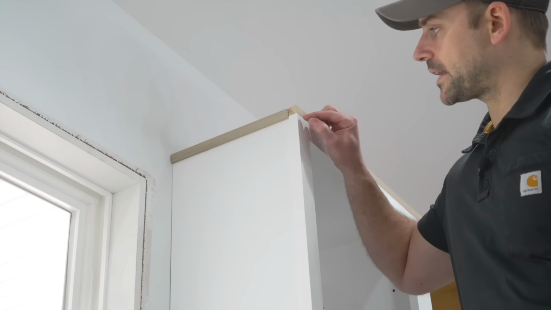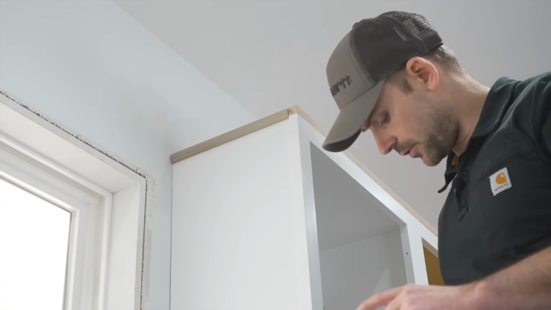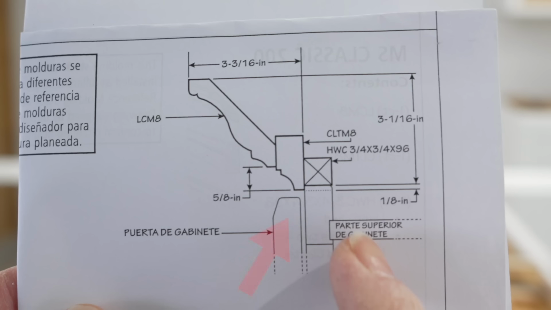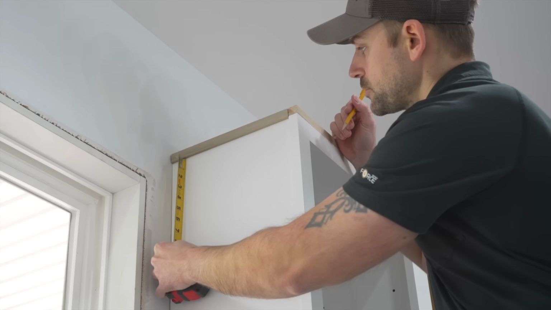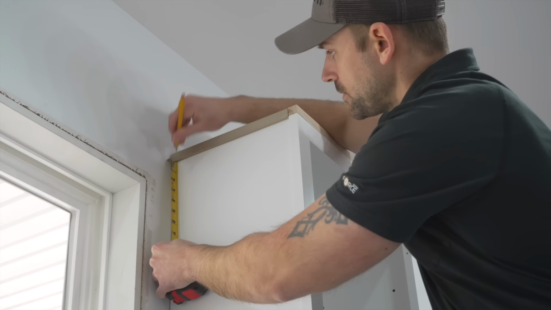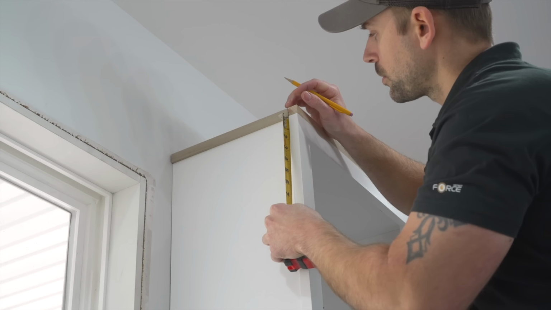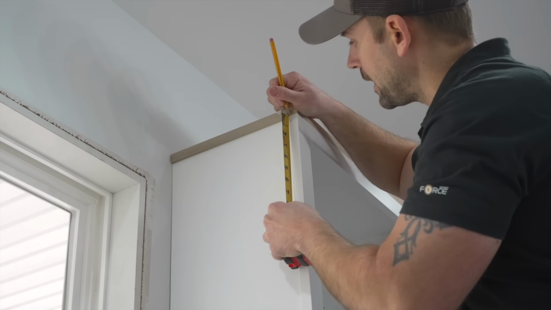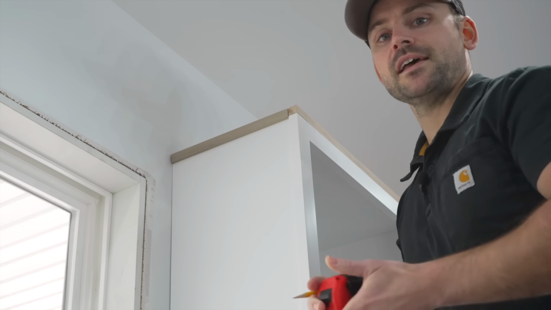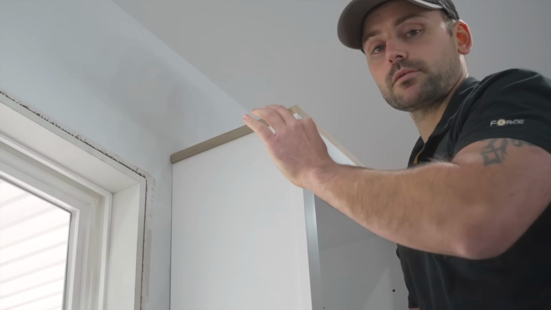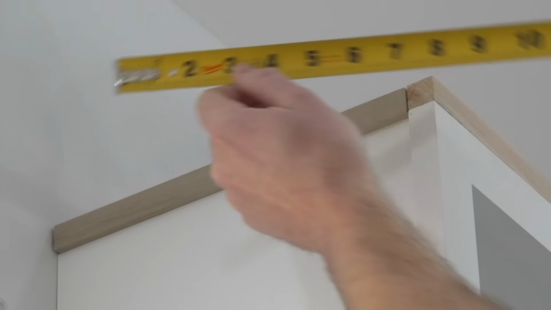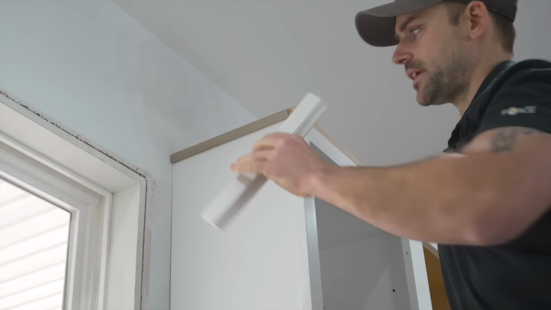So we're going to start by getting the correct reveal, and the correct reveal on this is an 1/8 inch. If you look back at the pattern I showed you earlier that was sent by the manufacturer, they recommend an 1/8 inch reveal. So I'm just going to measure an 1/8 inch down and place it on the cabinet, and then over here we're going to do the same thing, just come down about an 1/8 inch and make a mark. So we're going to use those marks as our reference points to give us the correct reveal. And our first piece is going to be 12 inches. So I'm going to cut a 12-inch piece of this molding and get it installed.